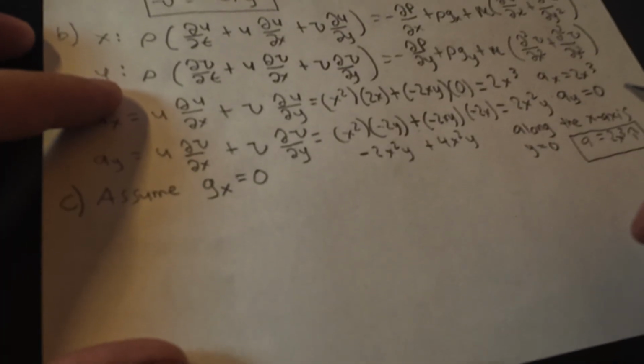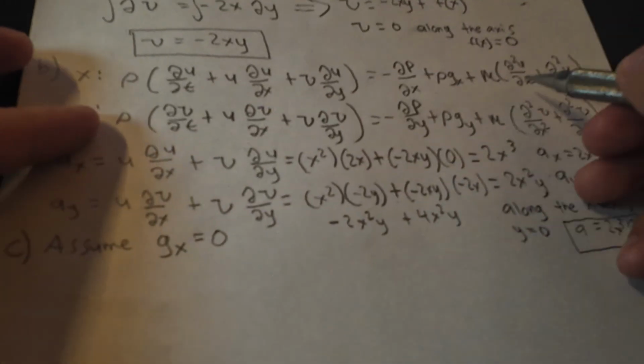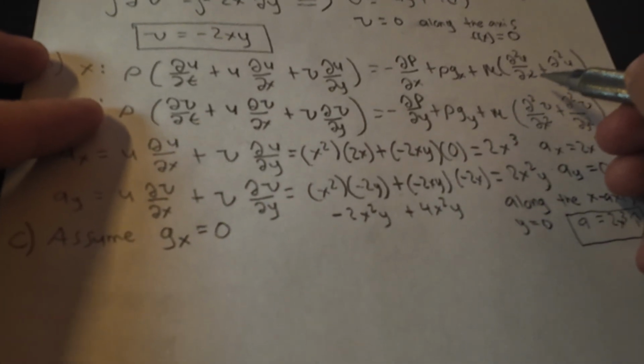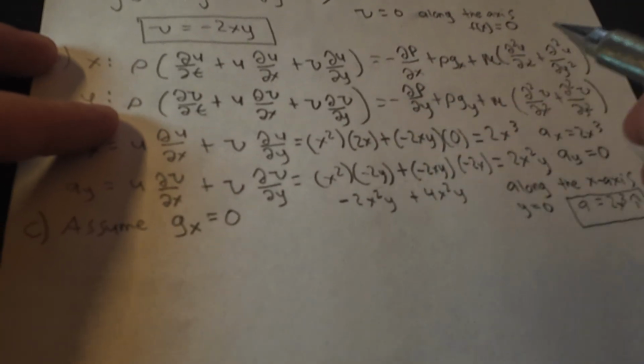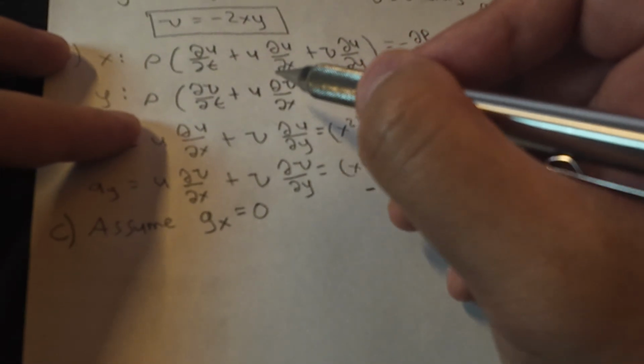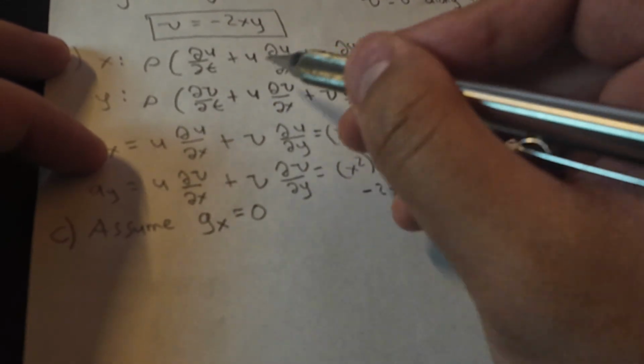So, now, since that's canceled out, we still have this term over here, right? And then we have this term over here. And then we have our acceleration term over here.